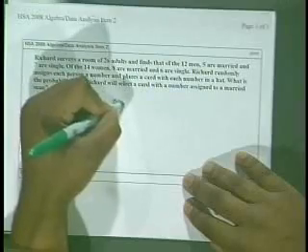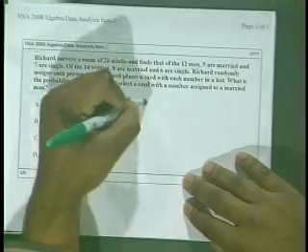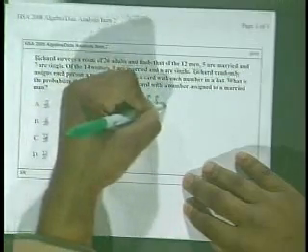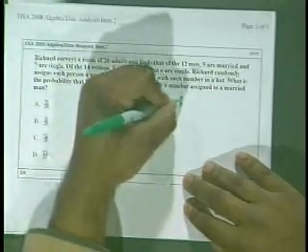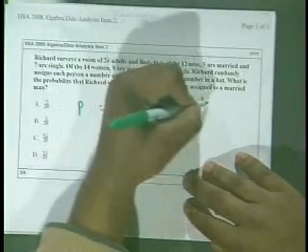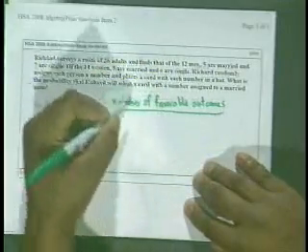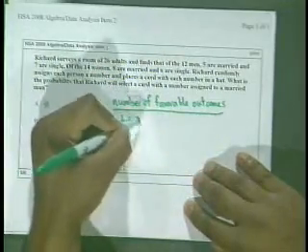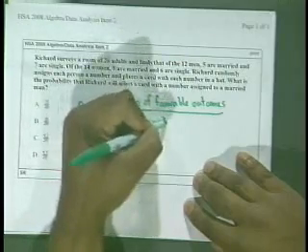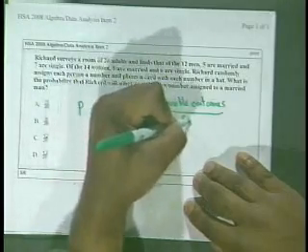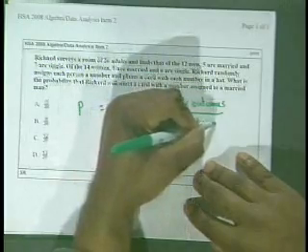So probability, or our P, is the number of favorable outcomes over the total number of outcomes.